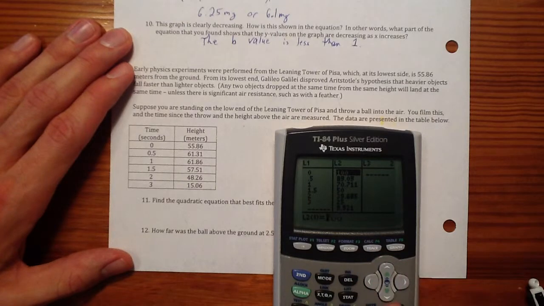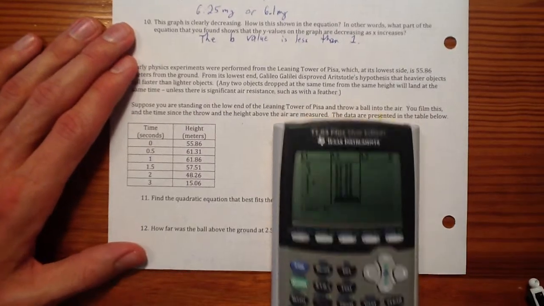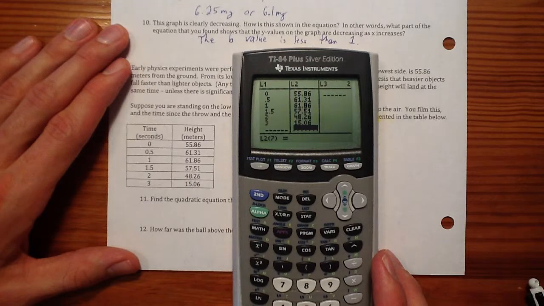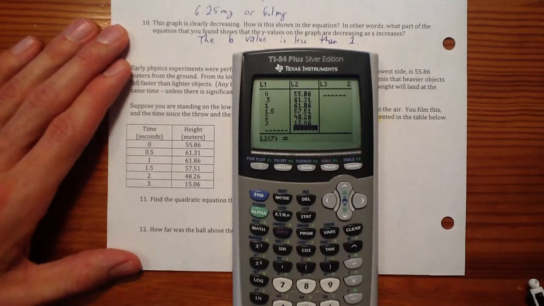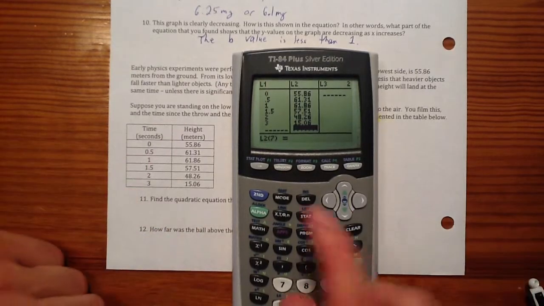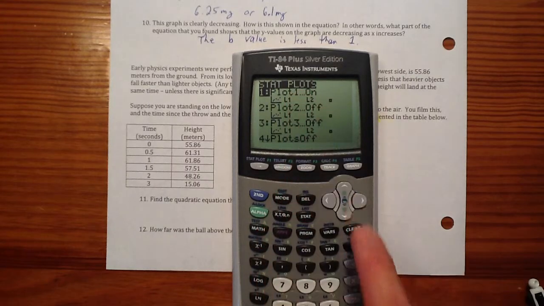Come up here and clear. Oops. Clear, go down. All right. 5586, 6131, 6186, 5751, 4826, and 1506. And there we go. Make sure everything is in there right. And it is. Yeah, it is. Okay, we're good to go. So it said it was quadratic, but let's look at it anyway. Again, scatter plot's already on. We've already done it. We don't have to deal with it.